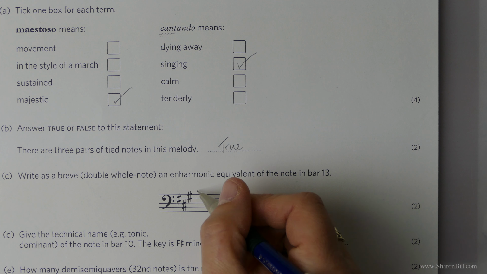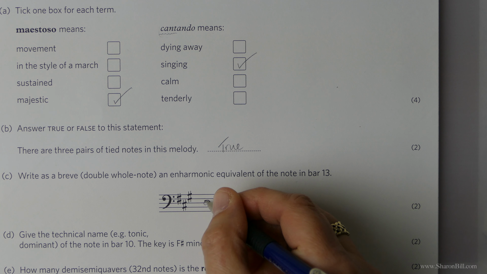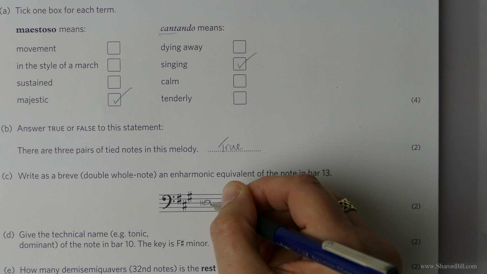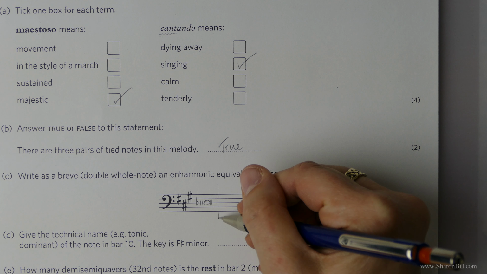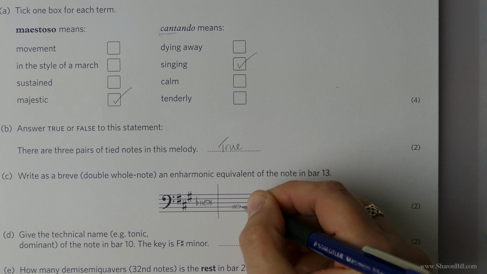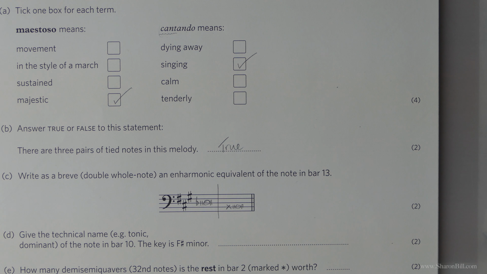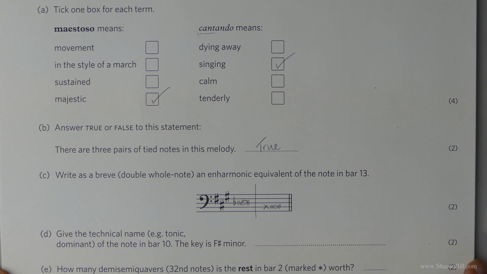It's not by middle C, so here is the D flat, needs to be as a breve or a double whole note, so that would be that. That's one option. Alternatively, you could do the B below that double sharp, so that would be your answer there. Either one of those will do. Now then, let's look at the next question. Just tidy that up. There we go.